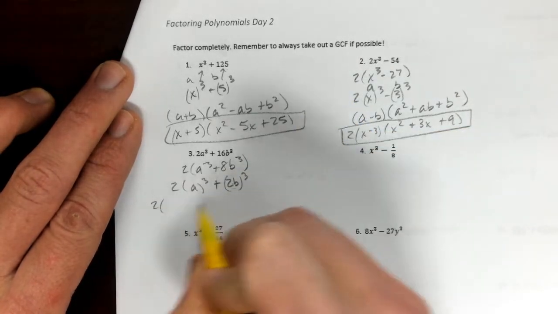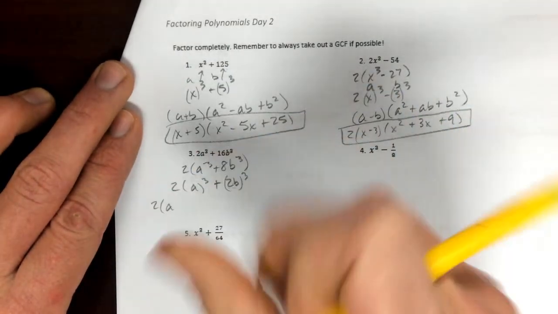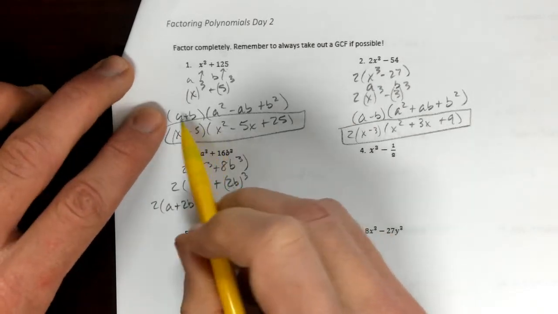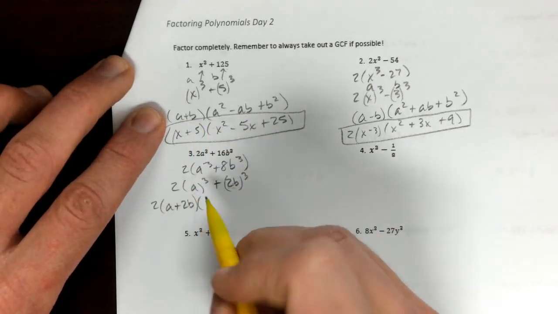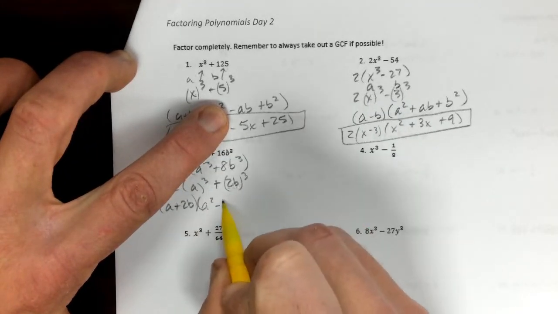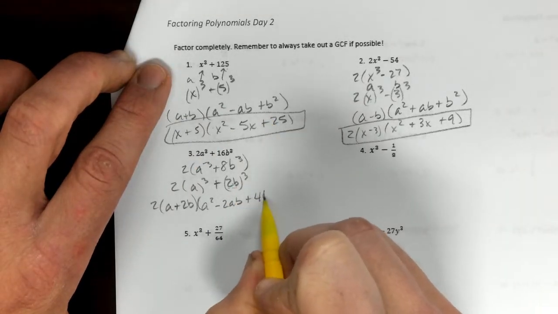So we've got 2 outside, we've got a plus b in the first parenthesis, so a plus 2b, times, again I'm doing this right here, a squared minus 2ab, and then plus 4b squared.